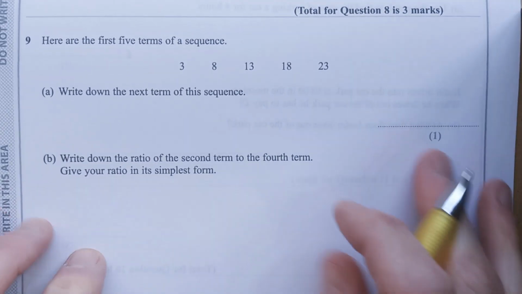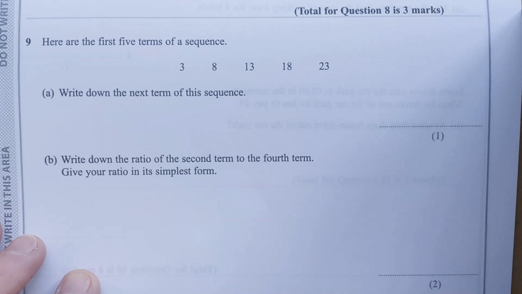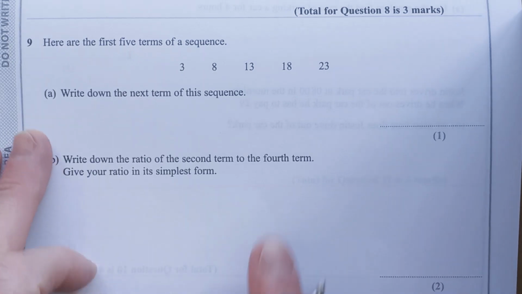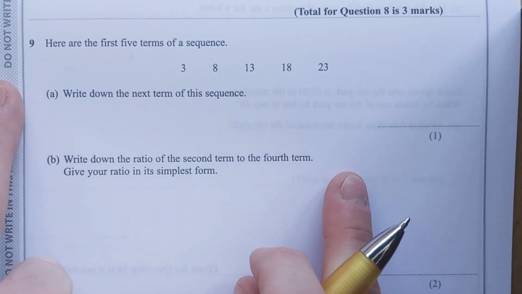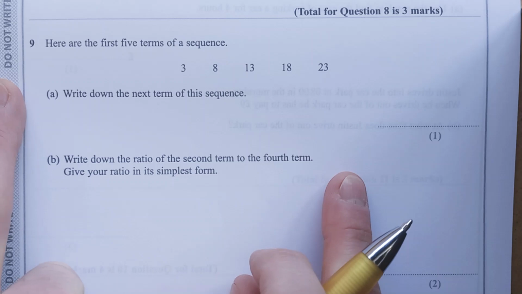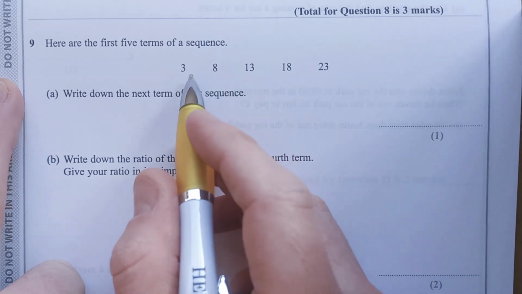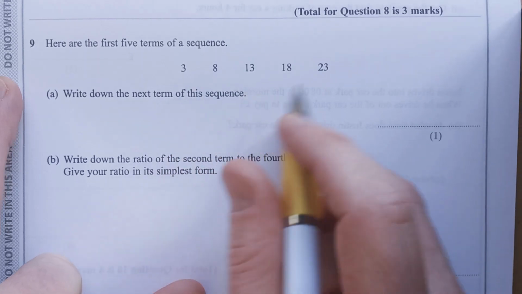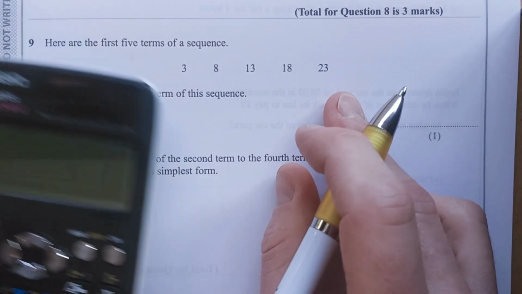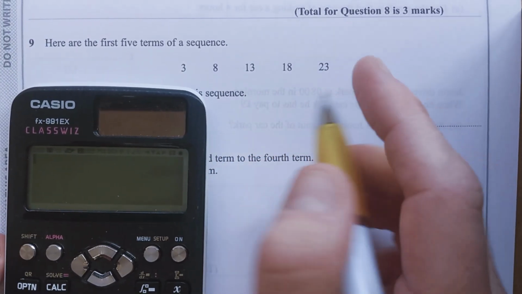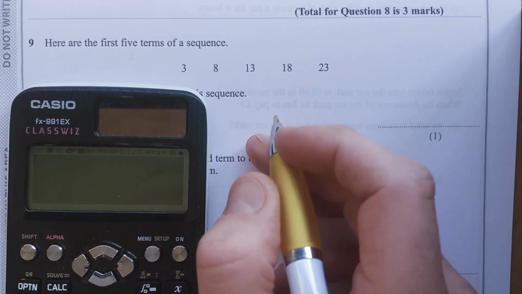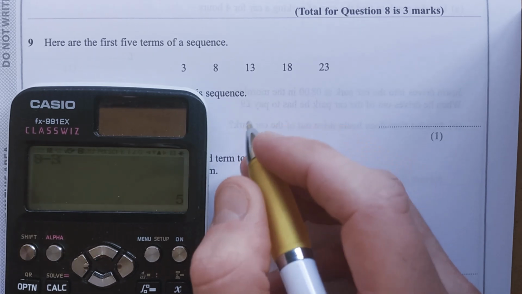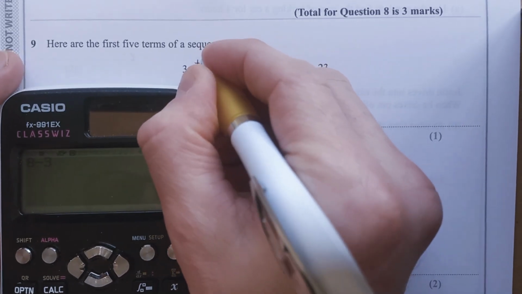Question 9. This is a 2-mark question. Here are the first 5 terms of a sequence. Write down the next term of this sequence. Okay, so we're looking at the pattern. So what we can do is, let's work out the difference between each of the numbers. So if we start here, let's do 8 minus 3. 5. So that means we're adding on 5 here.